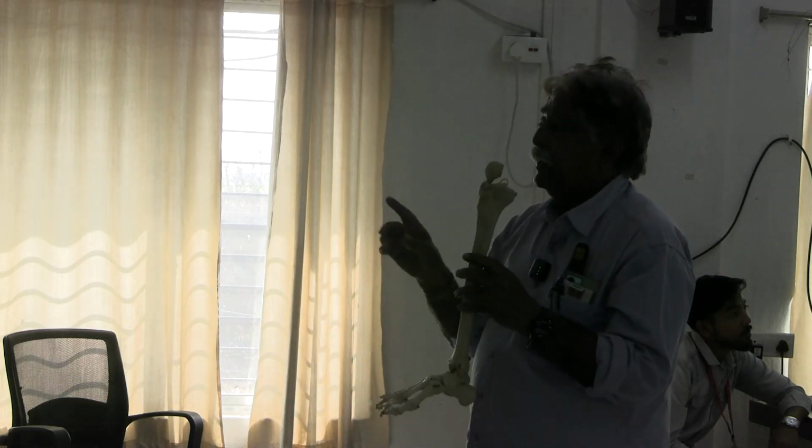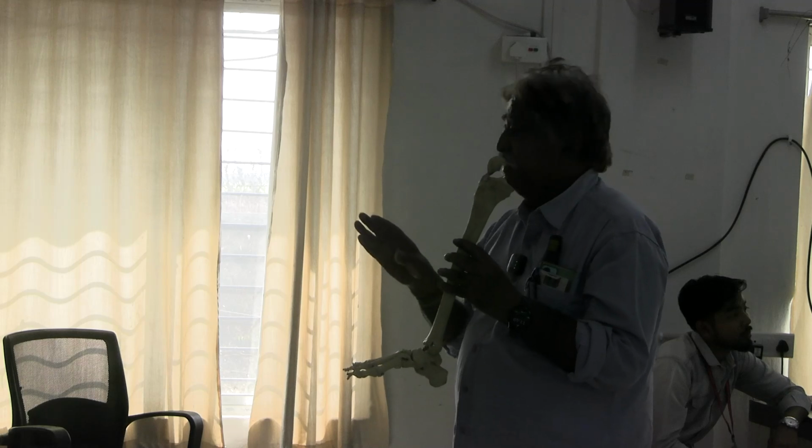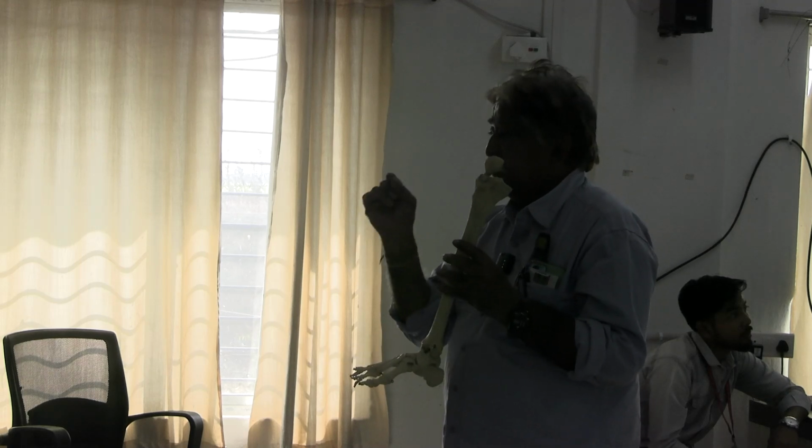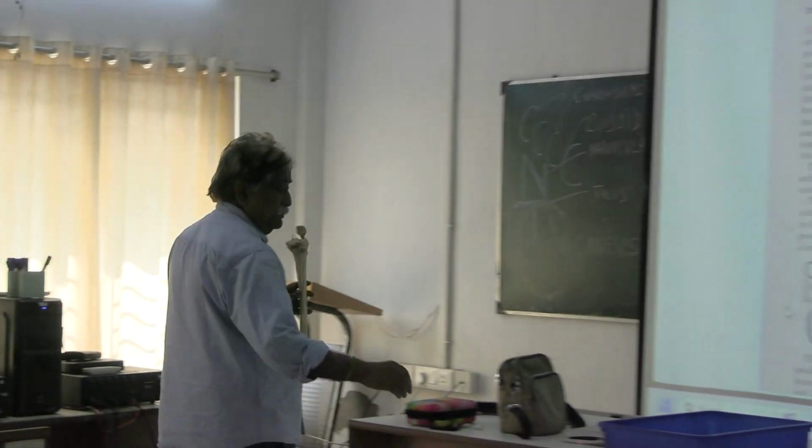And you see the bones, the metatarsal bones and metacarpal bones. Now, you see the metatarsal bones, there are 5 metatarsal bones. Now, the base of the metatarsal bones, the base of the 5th metatarsal bone.